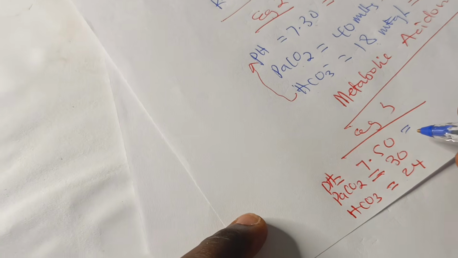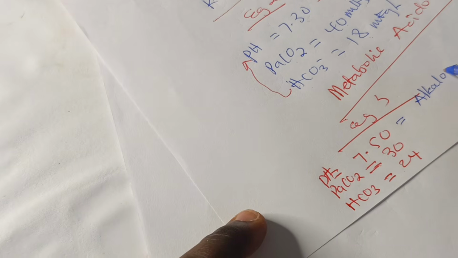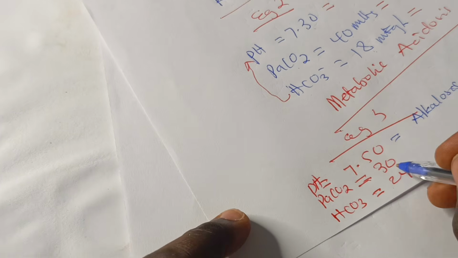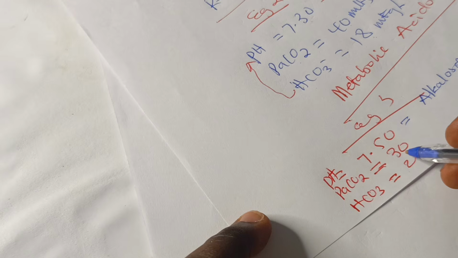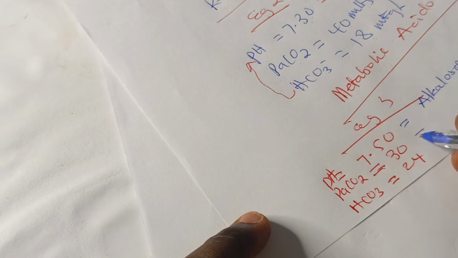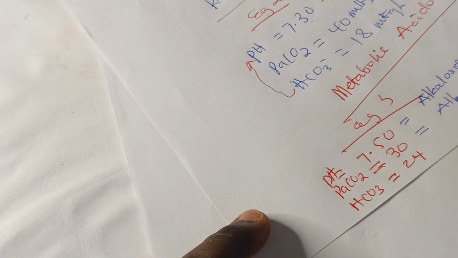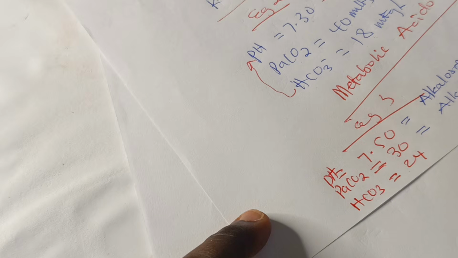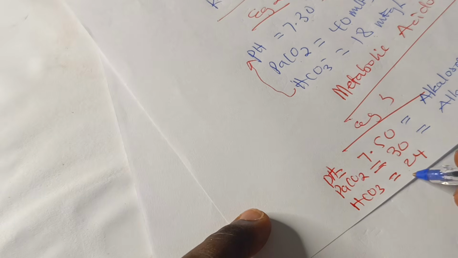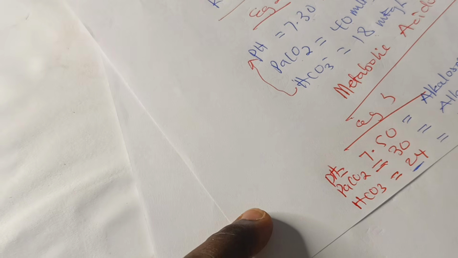No. Is it acidosis or alkalosis? It is alkalosis. I know you have gotten it. This guy, is it normal? The partial pressure of carbon dioxide? No, it's not normal. This is low. And if carbon dioxide is low, what will it result in? It will result in alkalosis. Okay. This guy here, is it normal? Yes, it's normal.